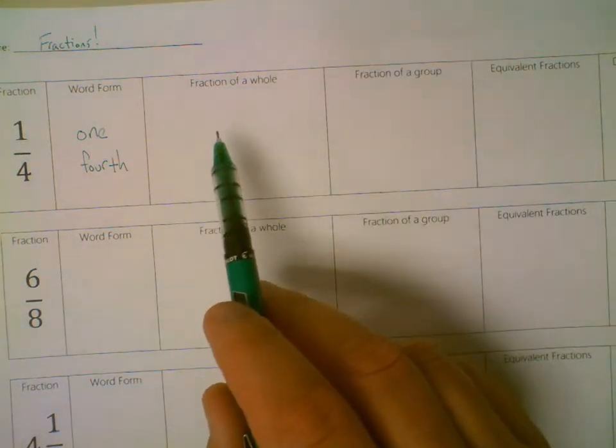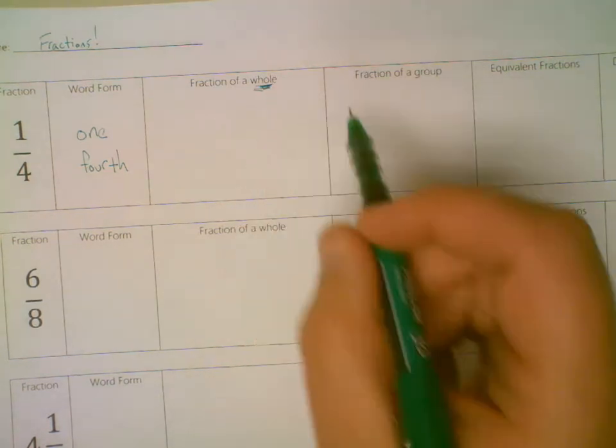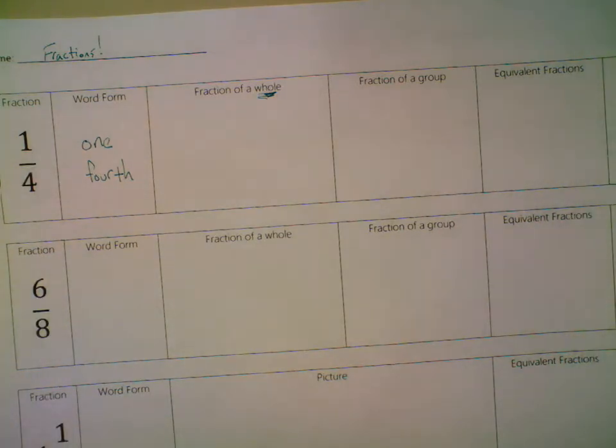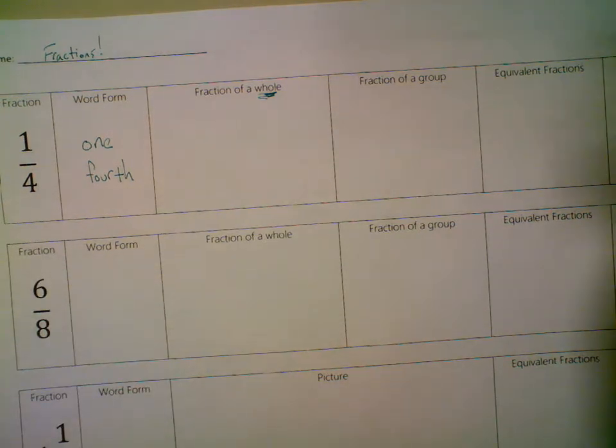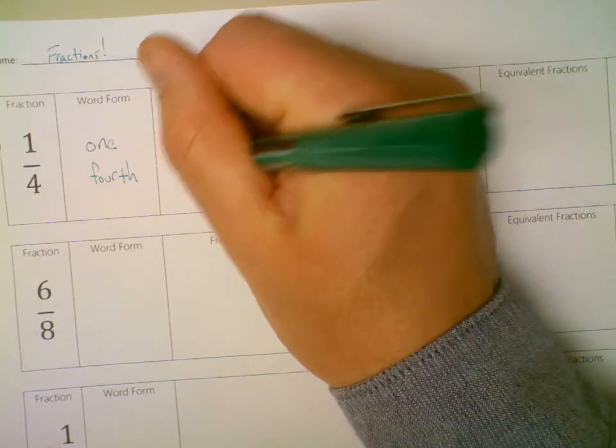All right, this says fraction of a whole. So sometimes fractions mean take a whole thing, like a pizza or a cake or a sandwich or whatever, and divide it up, right? So you could do a square, you could do a rectangle, you could do a circle. I'm going to go with a rectangle because we did some circles yesterday.